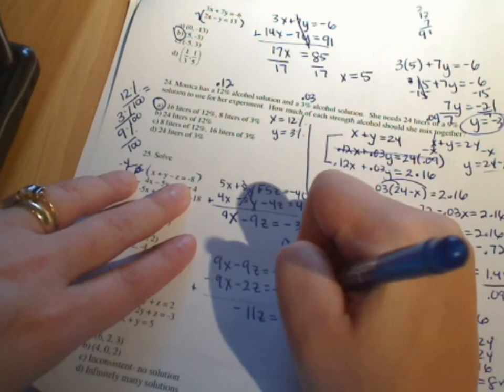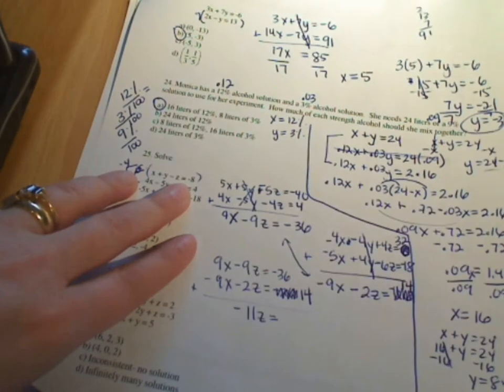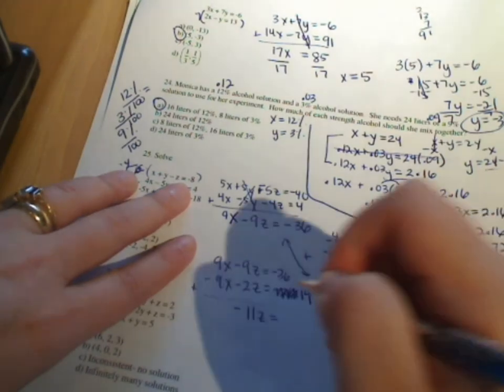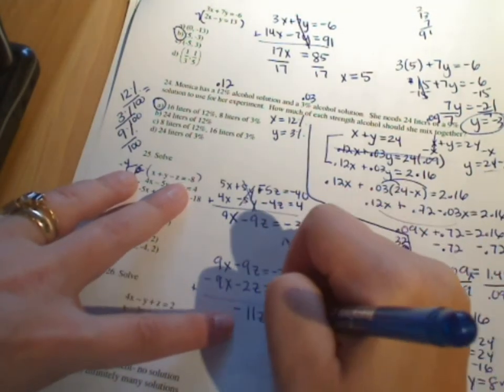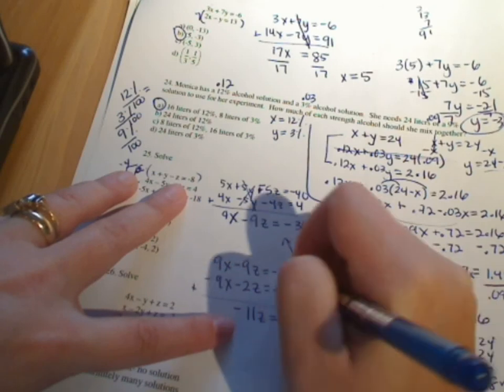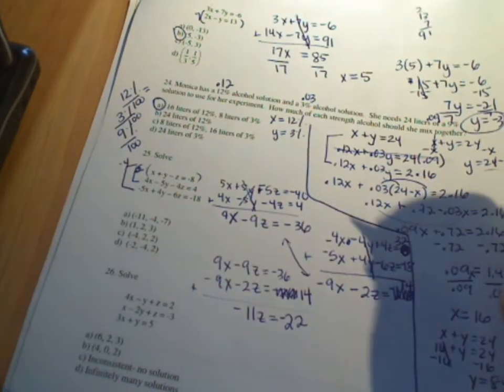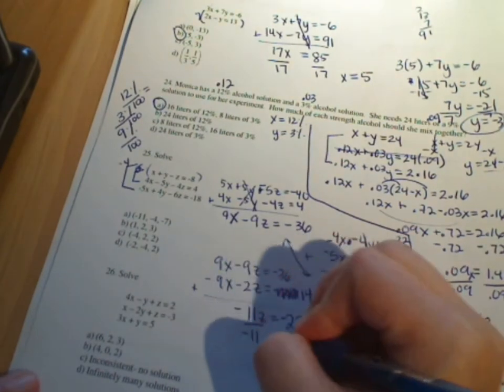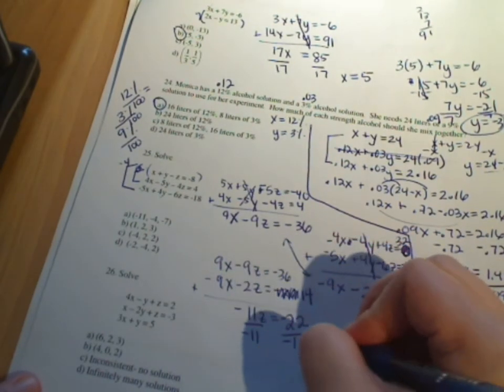So negative 36 plus 14 is negative 22. Divided by negative 11, z equals positive 2.